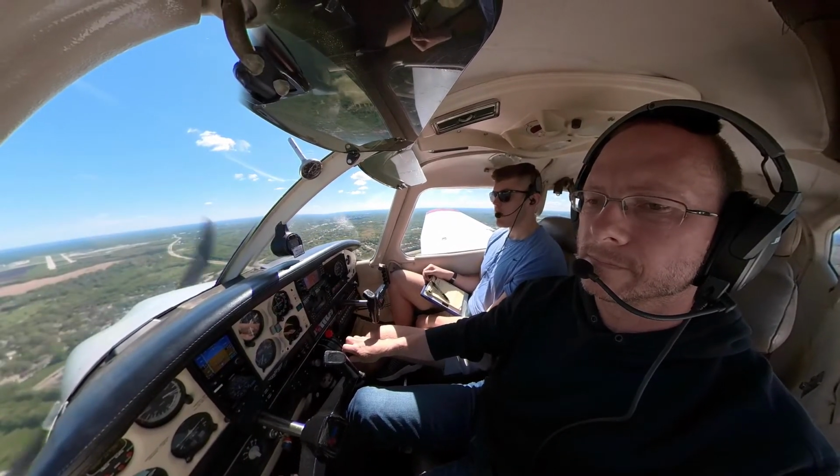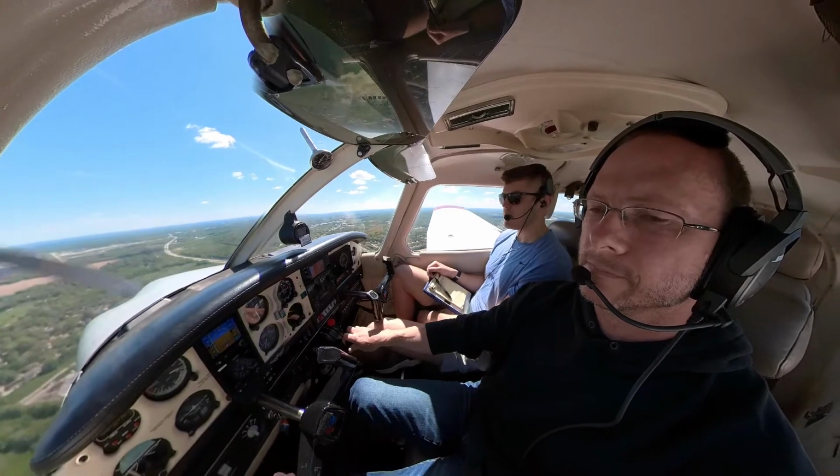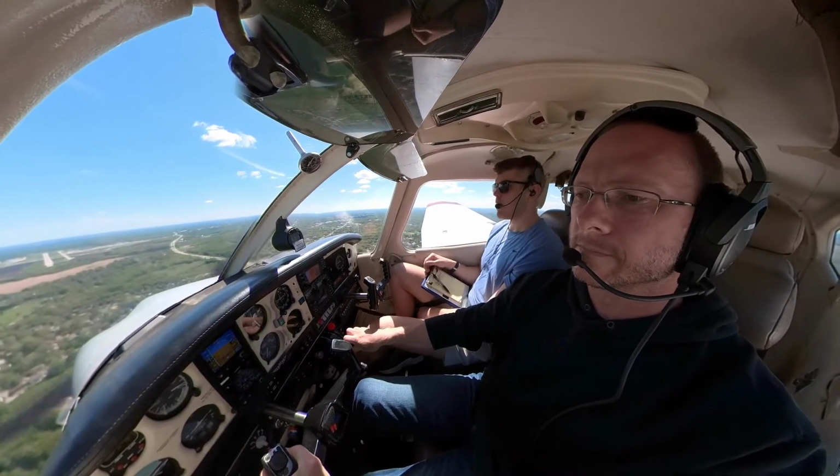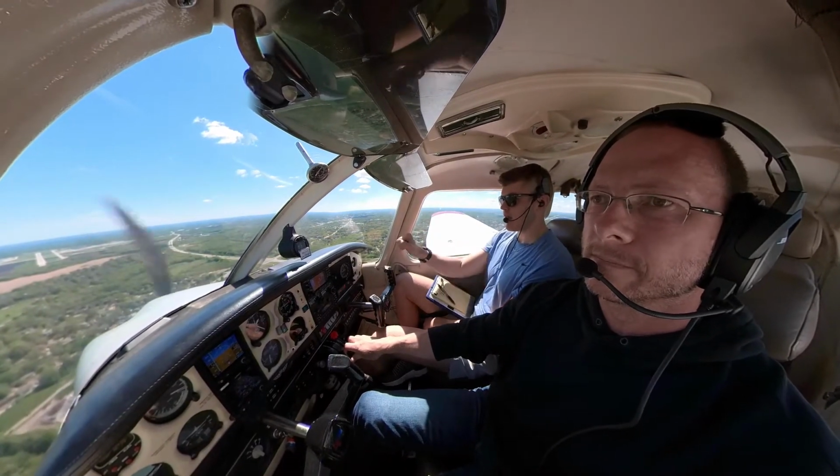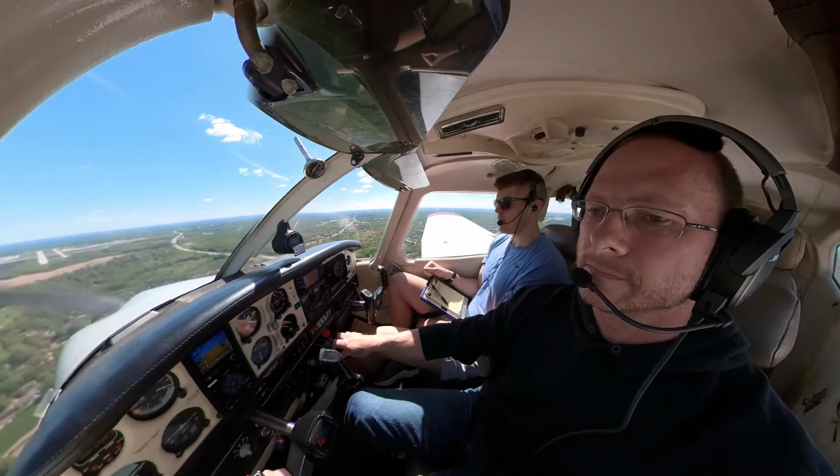Hit, go. That nose down, that nose down. All right, now that we intercept the glide slope, good, get a little bit of power just to hold it, good, go.